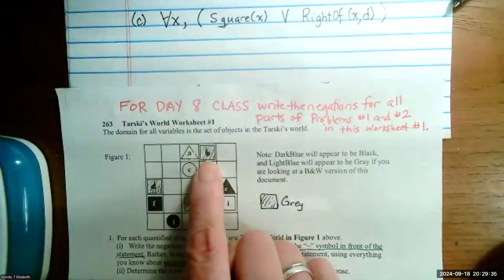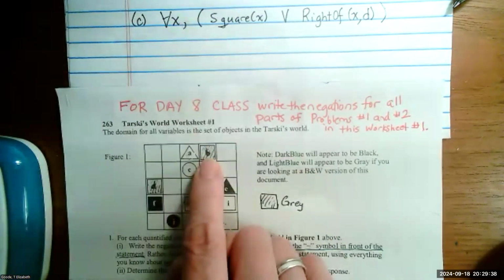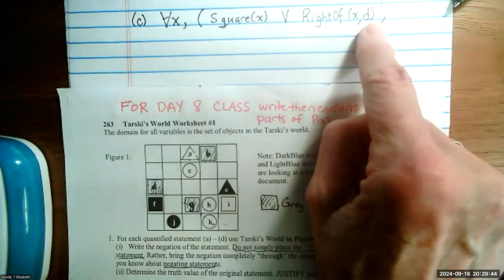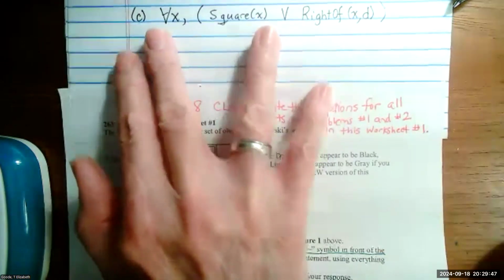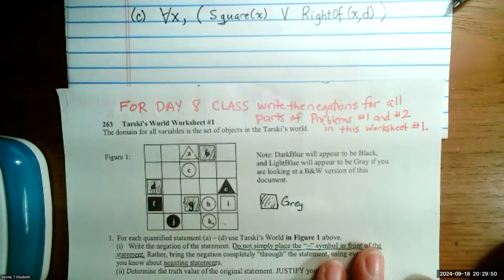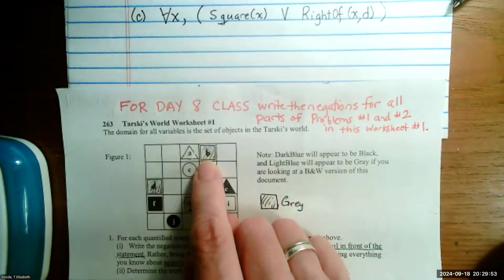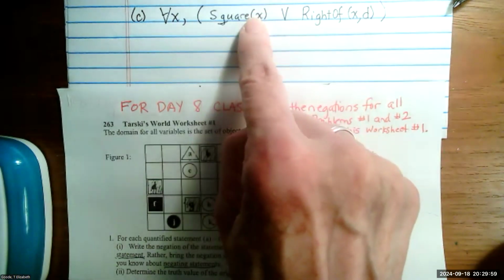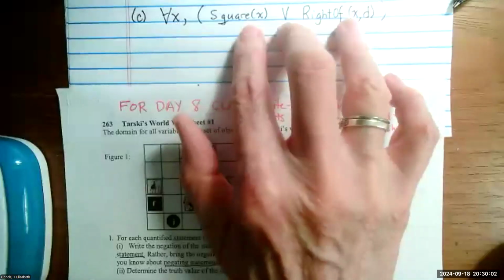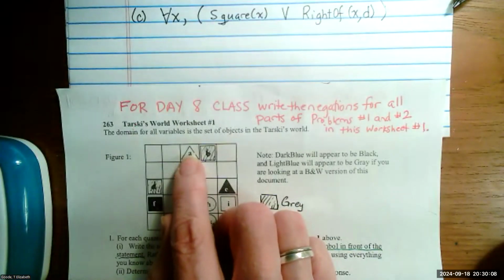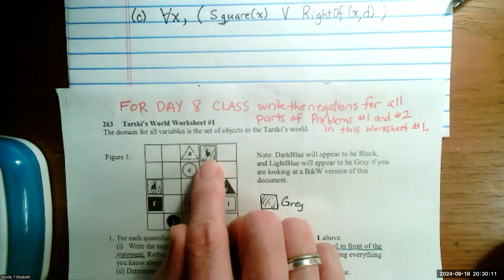So now we check B. When X is B, does B satisfy square B or right of BD? Remember, this is inclusive. It could satisfy both, and that would be fine. Isn't B a square? Yeah, so it'll satisfy this predicate when X is B. It worked for A because A is to the right of D, and it worked for B because B is a square. And it's also to the right of D. So both of these are actually true for X equals B.